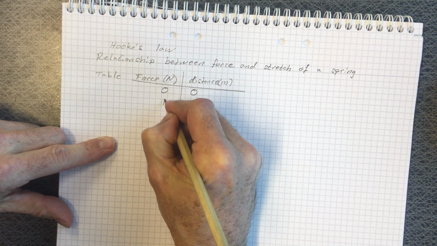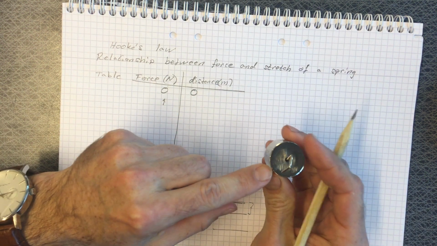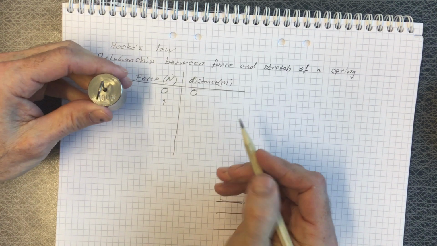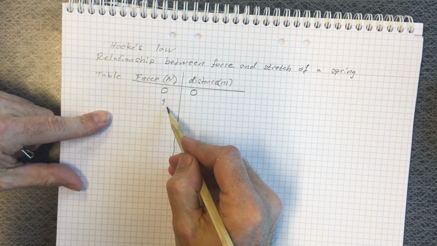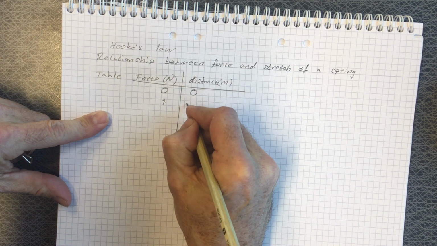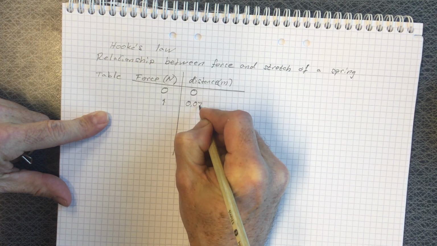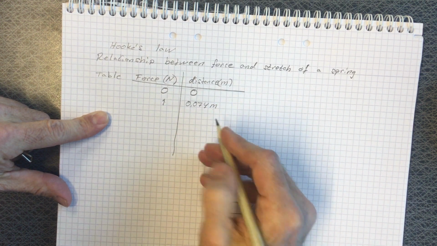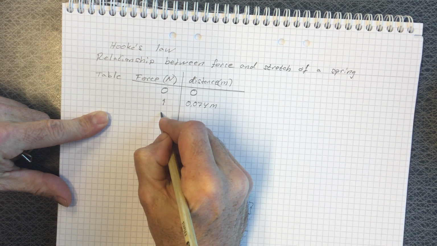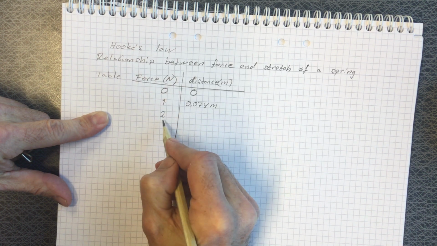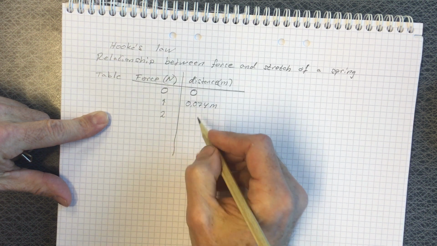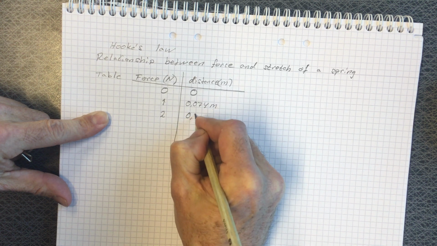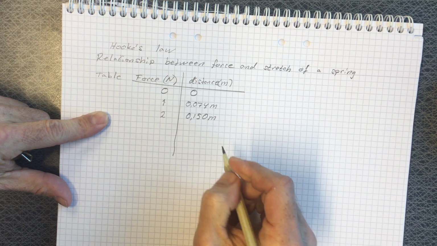With 1 Newton, because I had 100 grams, which gives a force of 1 Newton on the surface of the Earth, the distance was 0.074 meters. With 2 masses of 100 grams each, that's 2 Newtons, the stretch of the spring was 0.150 meters.